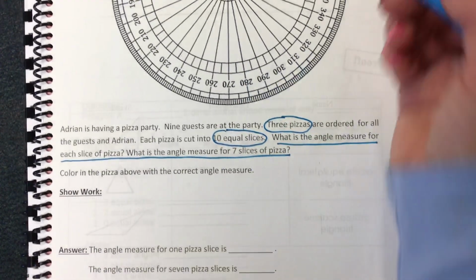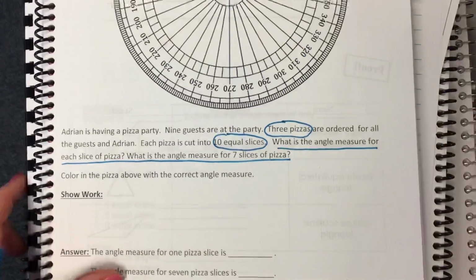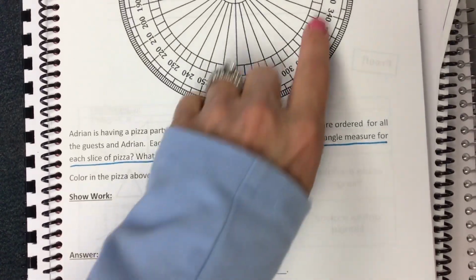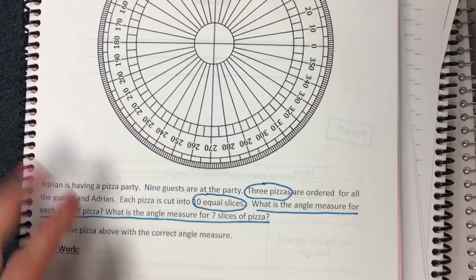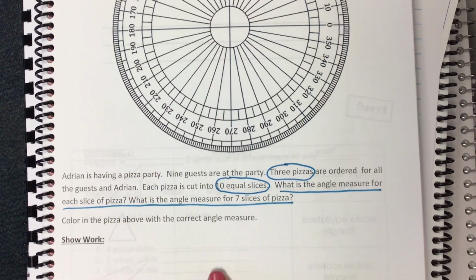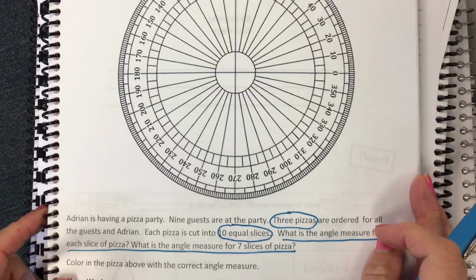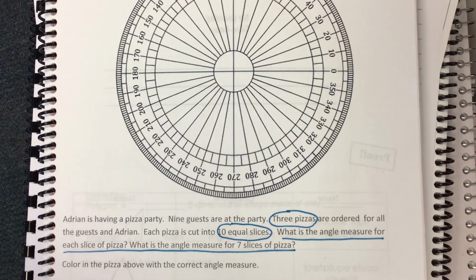Okay, so don't forget to start at the 0 when you go. Now, I'm waiting on you to be listening. You're going to have to use a straight edge because it's not going to be a multiple of 10 or even a multiple of 5. Okay, so figure out your angle just like we did here, and then you'll need at least 2 colors to color each slice of pizza. Okay, you may want to check your number with me to make sure you have the right angle measure before you start coloring.